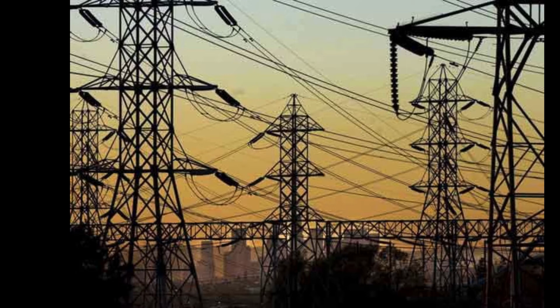The British Thermal Unit is the amount of energy needed to heat 1 pound of water by 1 degree Fahrenheit. It's a relatively small unit. It's equivalent to about a match. But when we quantify these things into a building, we get into hundreds of thousands of BTUs. And when we get into large areas, communities, we could get into millions of BTUs.